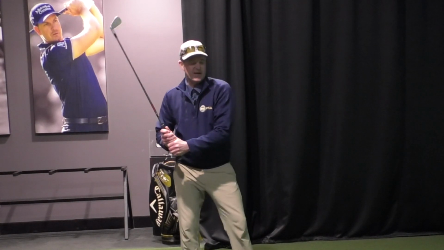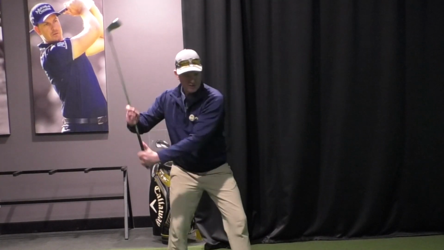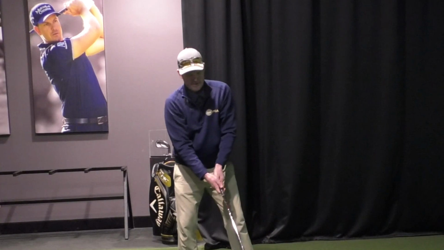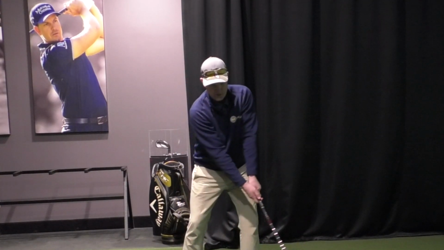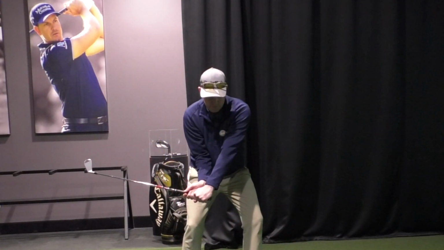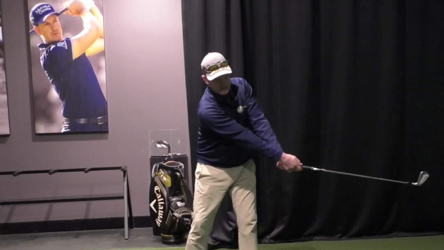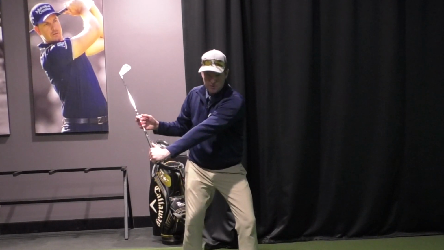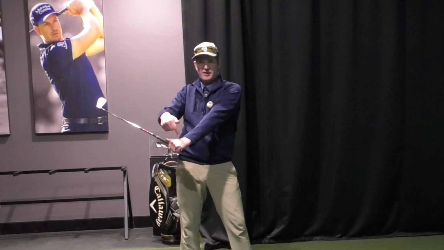We would see that in baseball, we would see that in lacrosse, and golf would be no different. We want you to be able to hit the ball as far as possible, so we need to create an angle between the lead arm and the shaft.